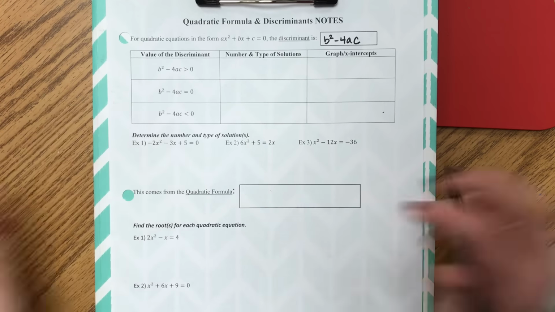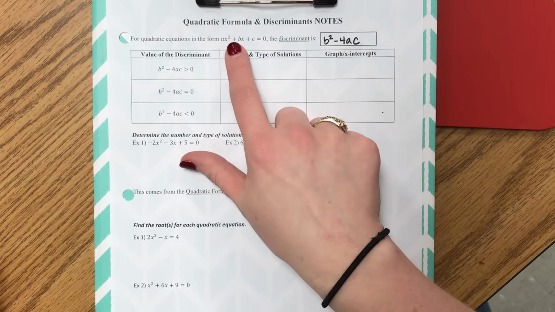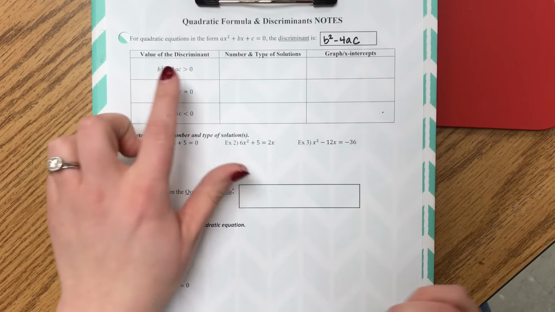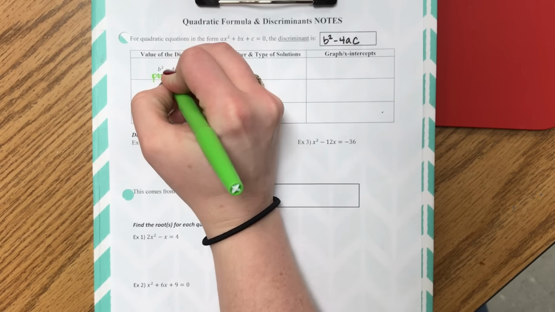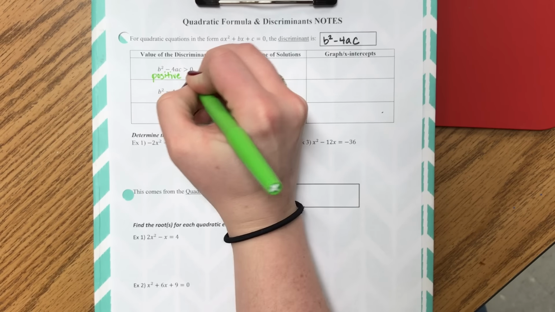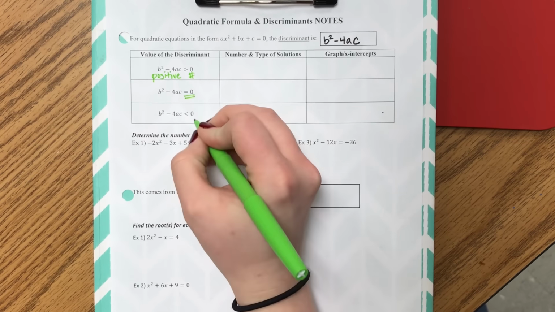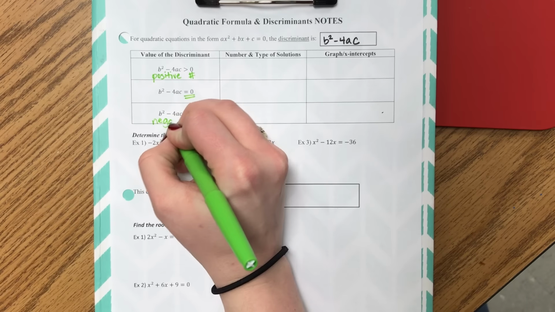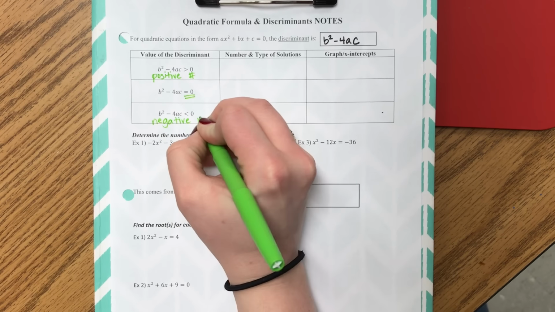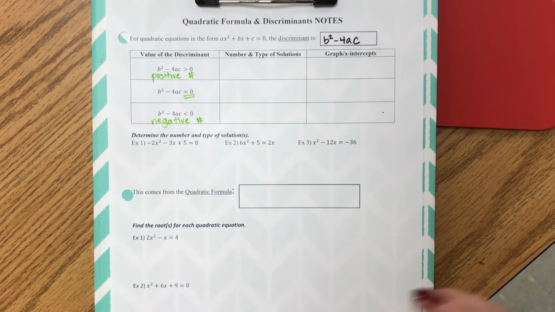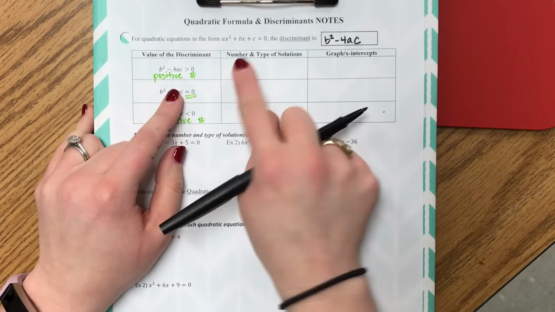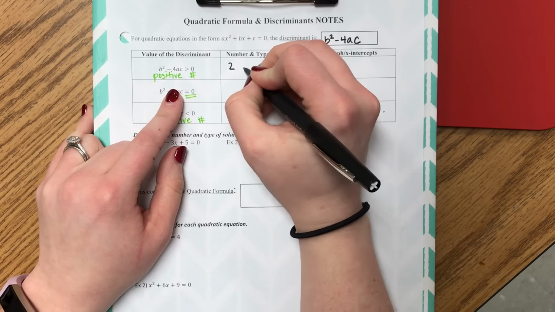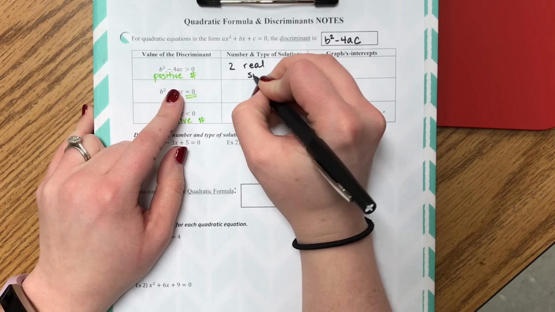Okay, so those three options right here. So if they're quadratic, you plug in your ABC, you have three options. It's either greater than 0, which is just another way of saying a positive number. It can be exactly 0. It can be less than 0, which is a negative number. Okay, so depending on what you get, if you have a positive number, you're going to have 2 real solutions.